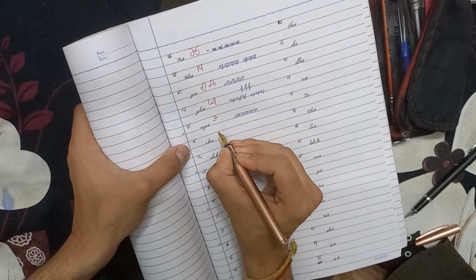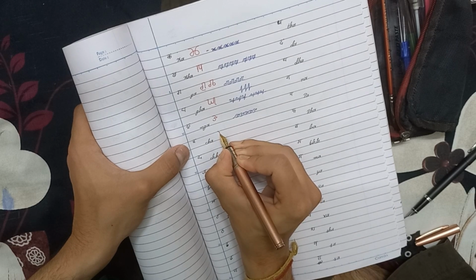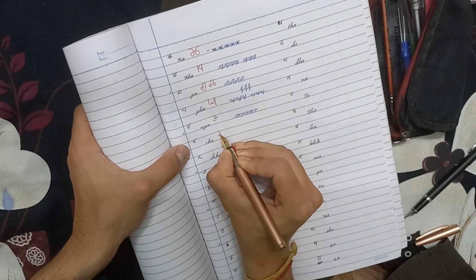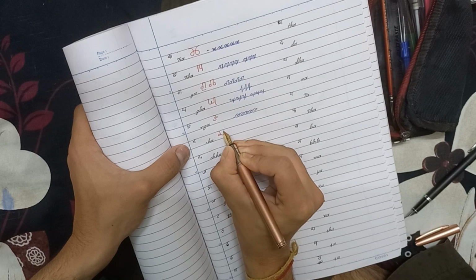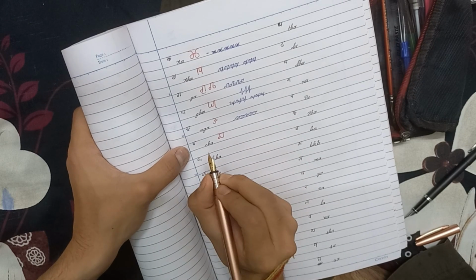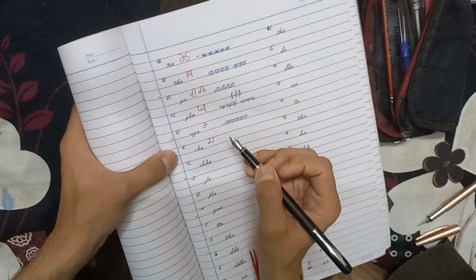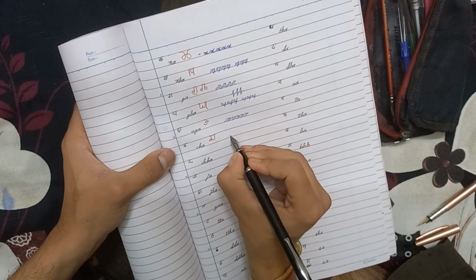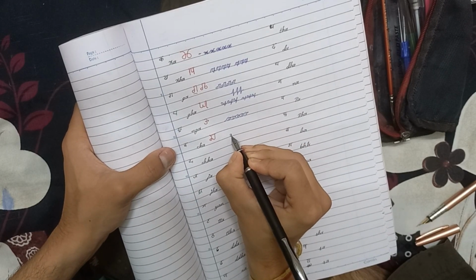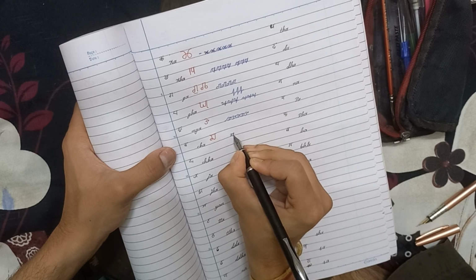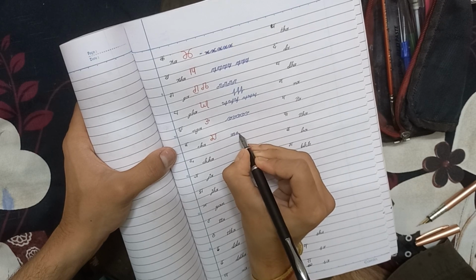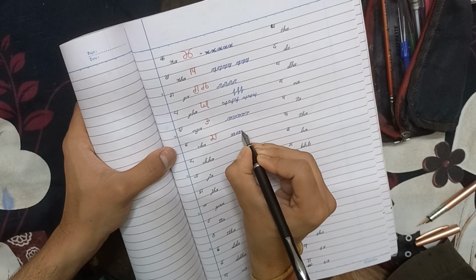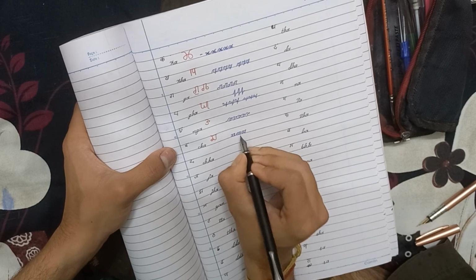For Cha, you write it as, first you come down like this, then like this, and this. Cha. And by the way, you write it as, like this, make a loop, and like this. Make this. Now take the loop, like this. Now this one is time consuming.